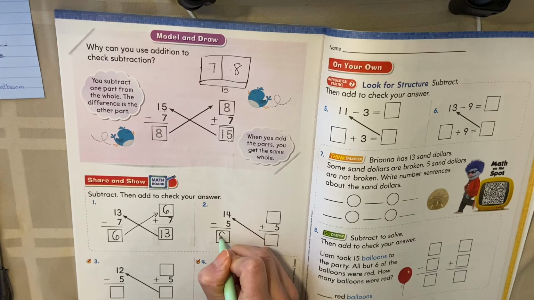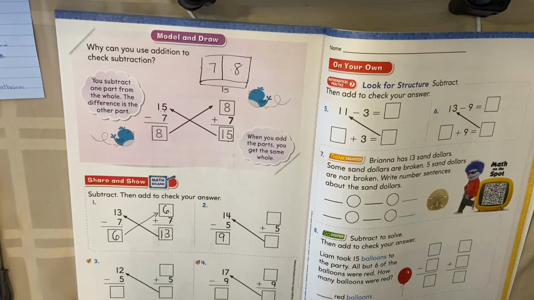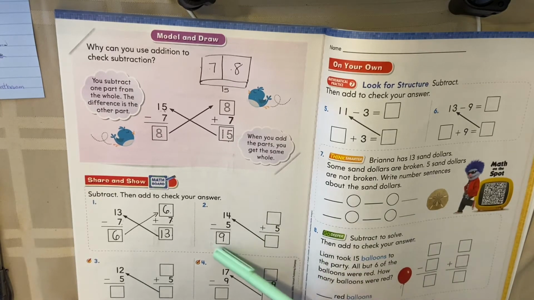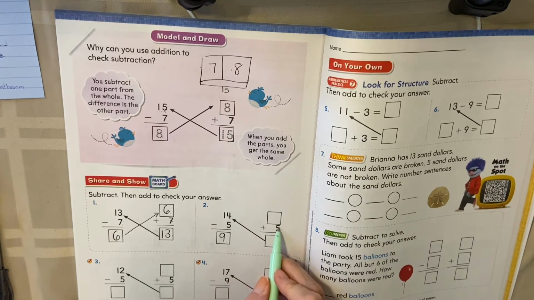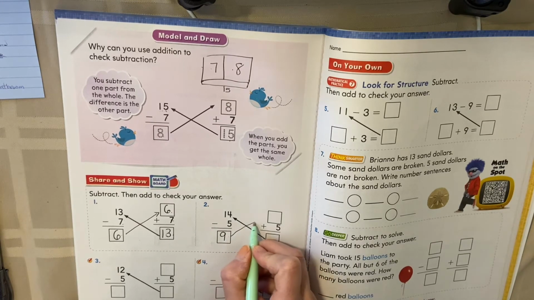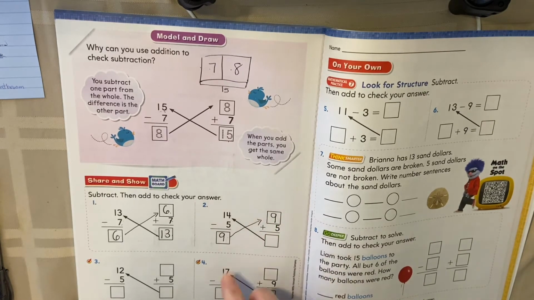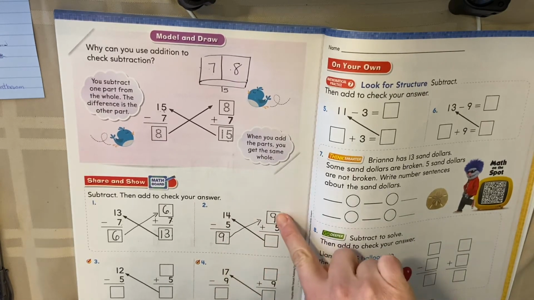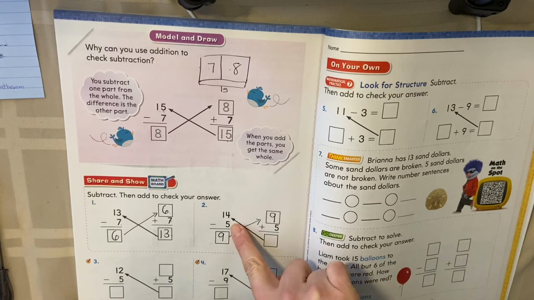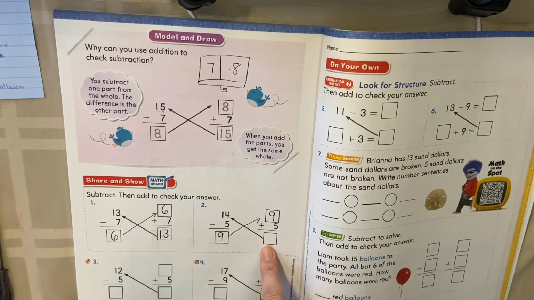Did you get 9? Well, if you didn't, let's check and see if this is correct. So now we're going to check our work. Something plus 5 equals something. Remember, when we're making a plus problem, we add our two small numbers. So we take this 9 and stick it up here in this box. We add our two small numbers, the 9 and the 5, and we need to see, does it equal 14? Well, add 9 plus 5.